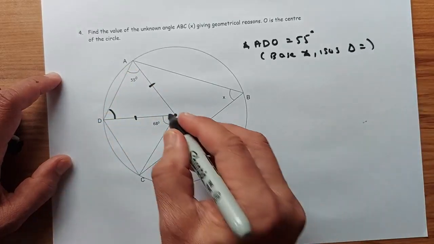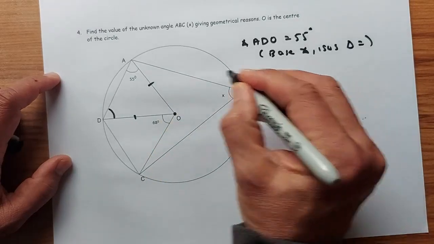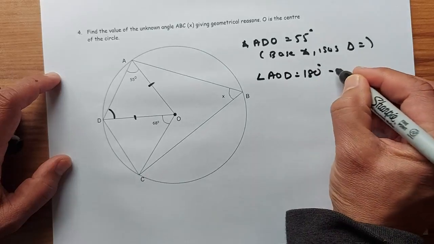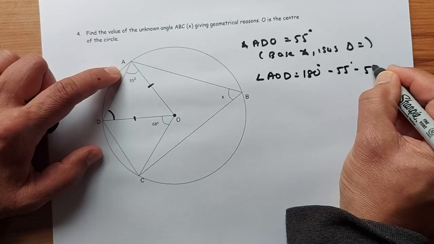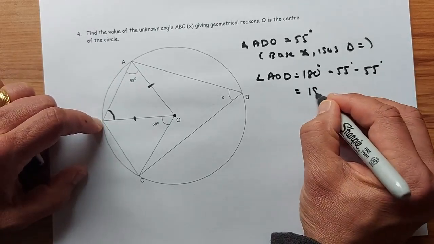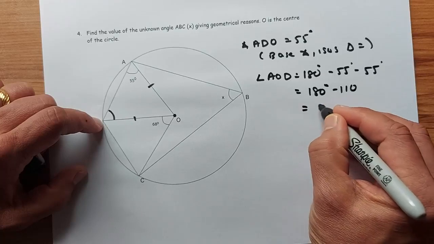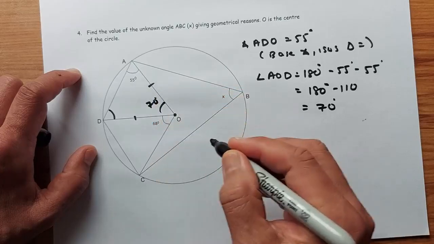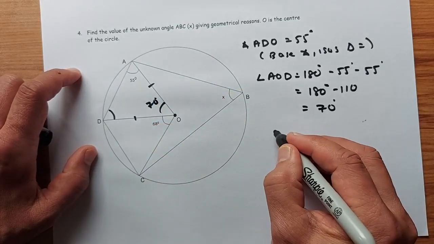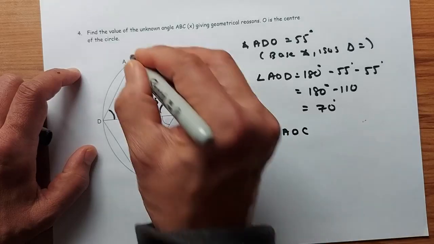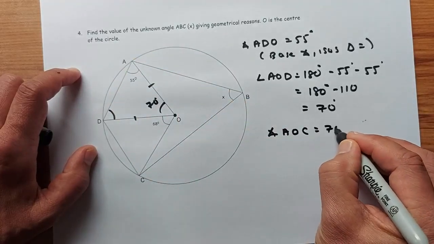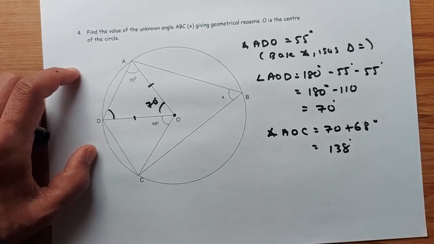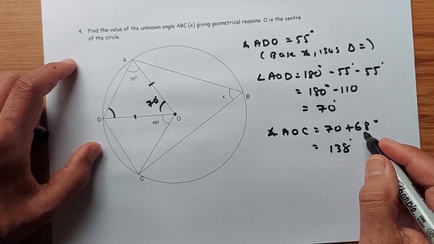So that is 55. To find this angle here, angle AOD will be 180 degrees minus 55 minus 55, because this is also 55. So it will be 180 minus 110, that will give you 70 degrees. So that angle here, AOD, is 70. If that is 70, that is 68. The total angle AOC, that whole angle, is going to be 70 plus 68 degrees, and that will give you 138 degrees.